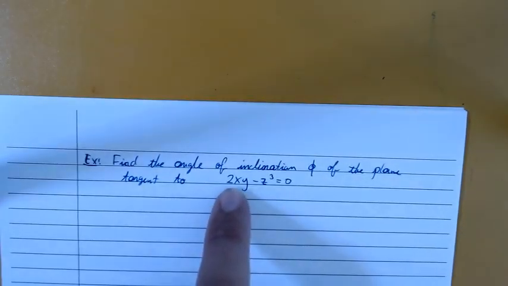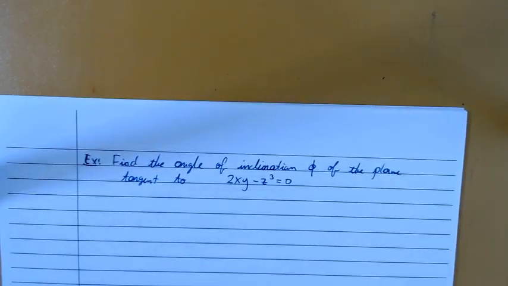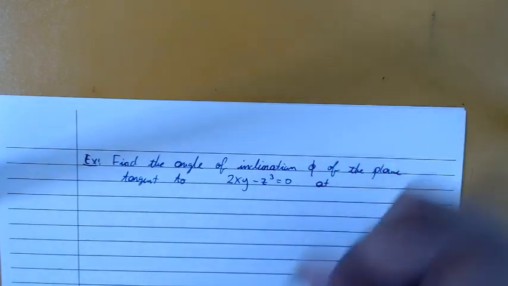Again, here we have a surface defined as a function of 3 variables equal to 0 at the point (2, 2, 2).